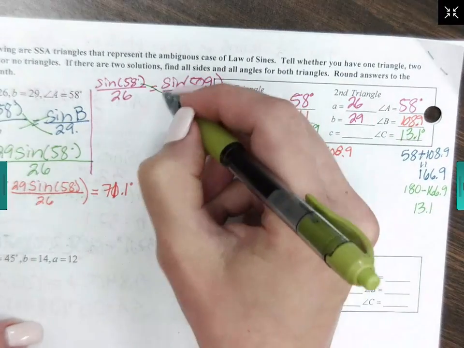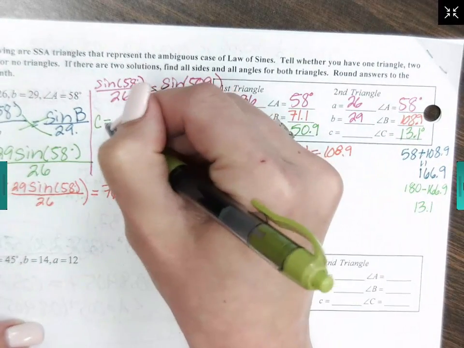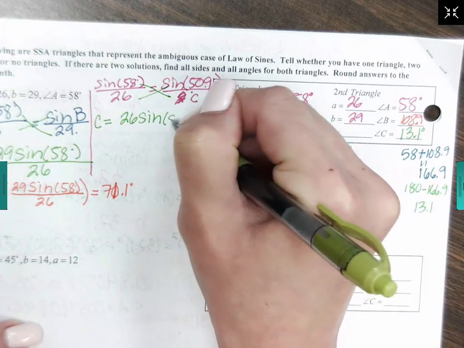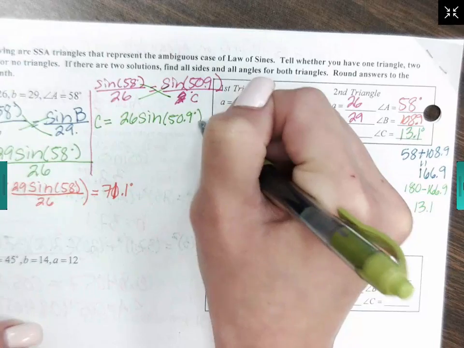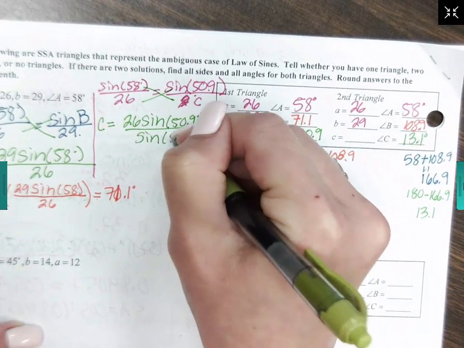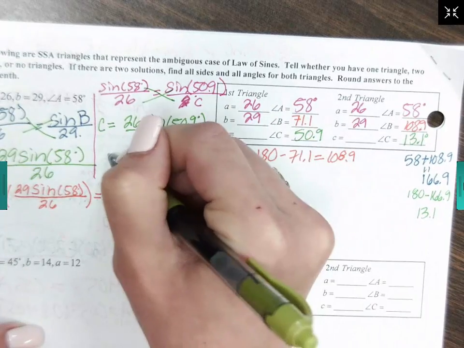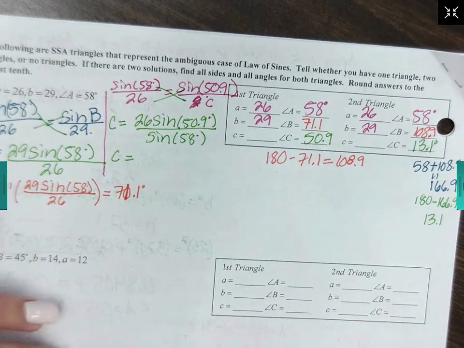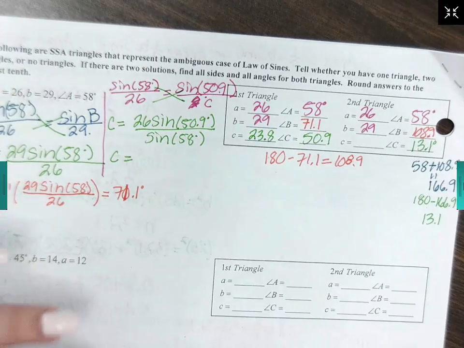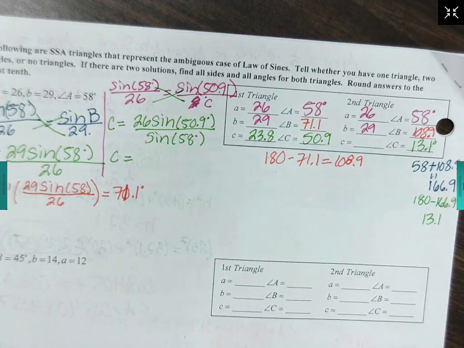Now we're going to cross multiply, and we get that C is equal to 26 times the sine of 50.9 degrees, divided by the sine of 58 degrees. And what did you guys get for side C? 23.8. Okay, any questions here?